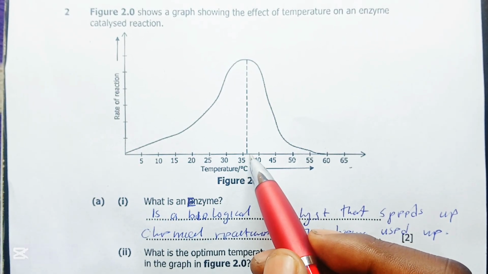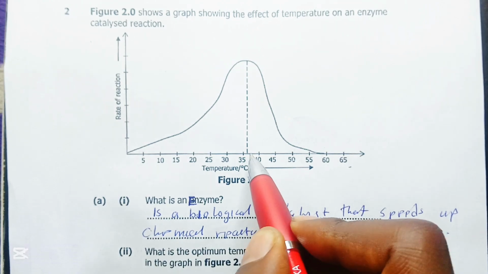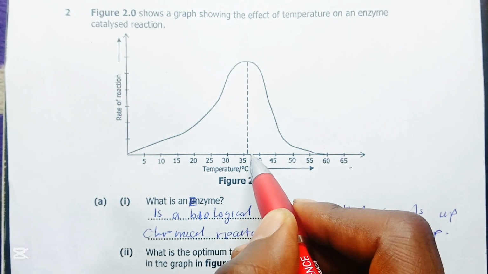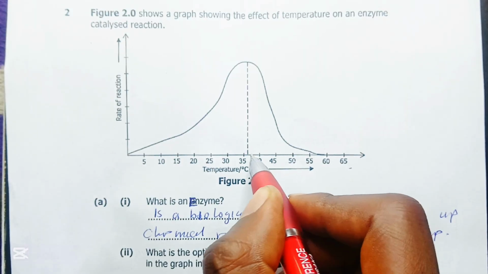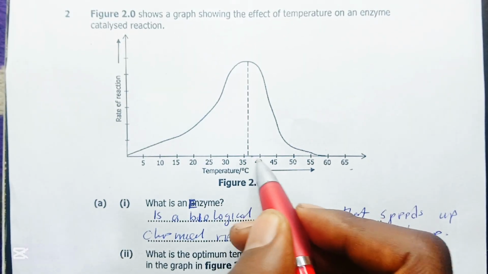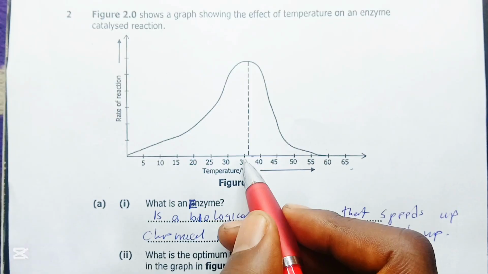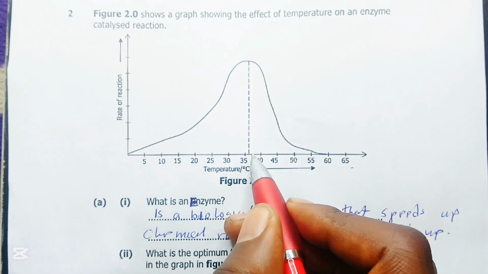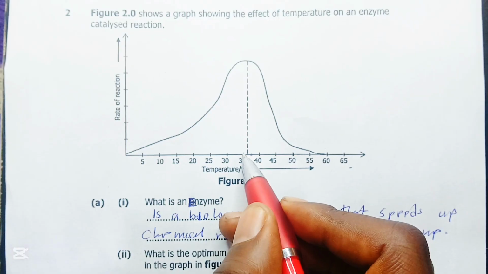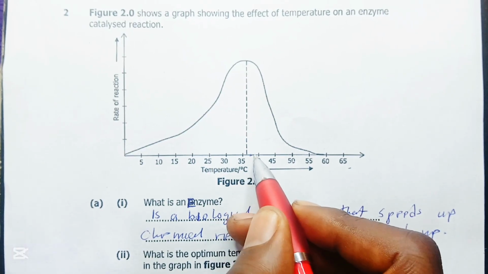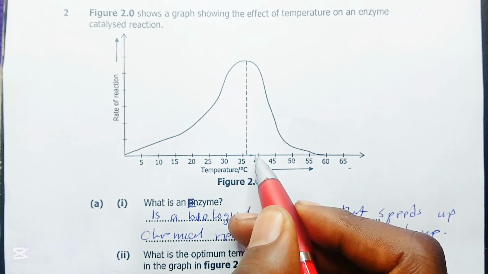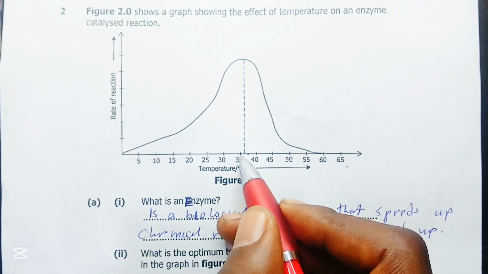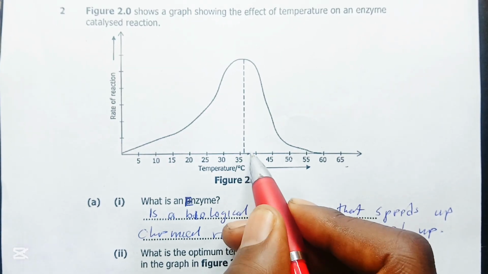Here is 37 in the middle. When you look here, 35 to 37, halfway, if we say 36, 37, 38, 39, that means here 37, here it can be 38.